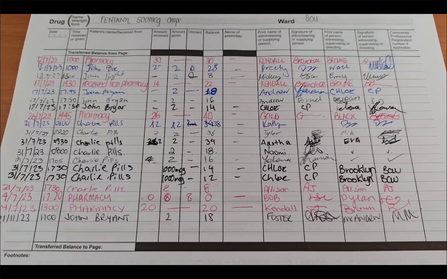When you head to the page for the S8 medications, you're going to first see that you need to put the date and the time in and the name of the patient. You're going to record the amount that you're going to take from the cupboard. So in this case, we're taking 2 ampules of fentanyl, so we will be removing 2. You then have to conduct a count of all of the fentanyls of your concentration remaining in the cupboard to ensure that the number that are remaining matches the number in the book.